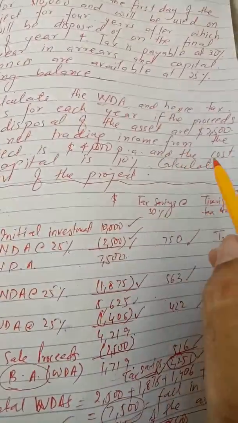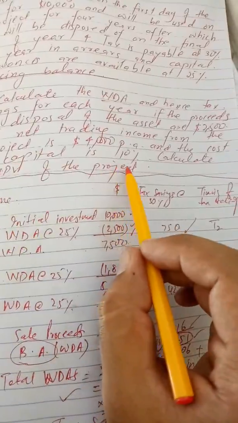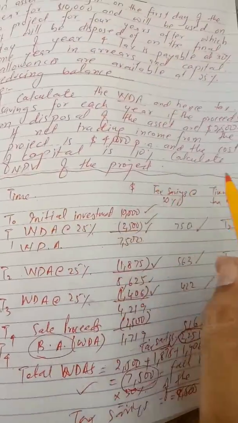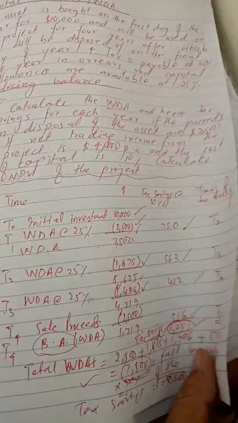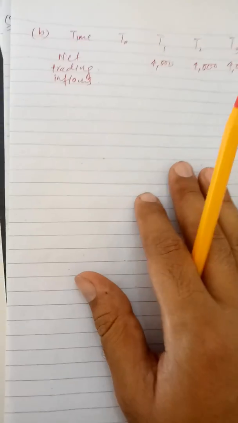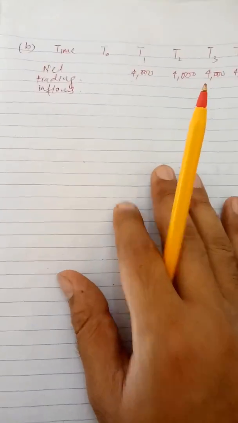What we have learned is that if the net trading income from the project is 4,000 per annum and the cost of capital is 10%, calculate the NPV of the project. If it's positive, then it's worth taking. If it's negative, obviously it's not worth taking. So first of all, we have the net trading inflow starting from T1.